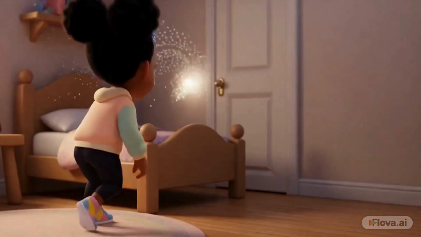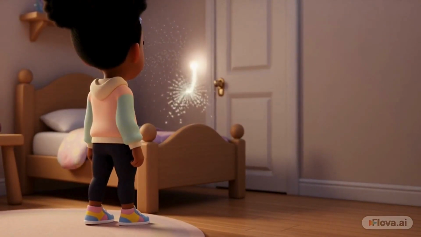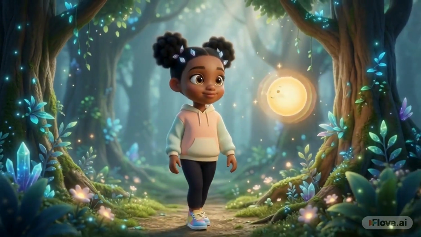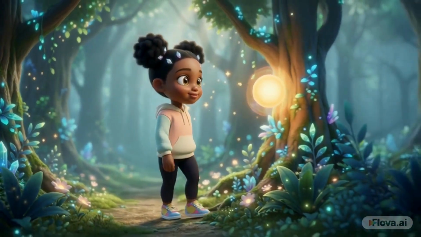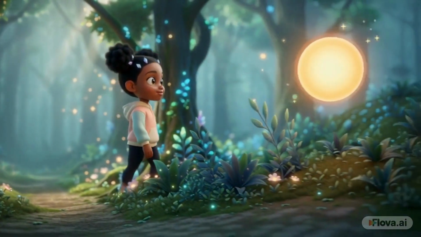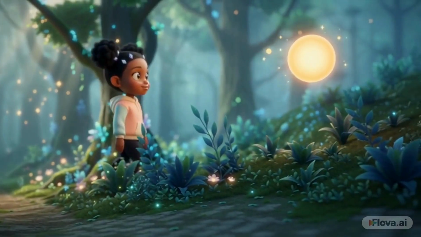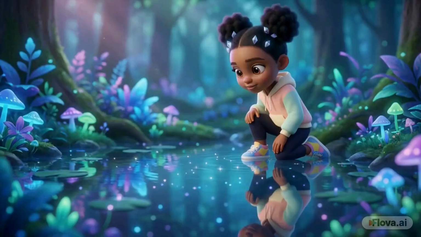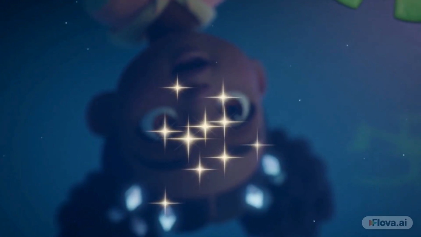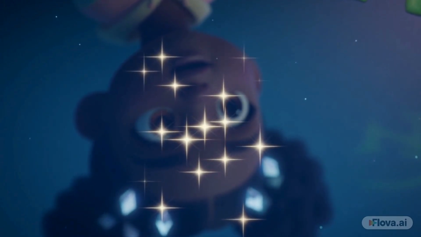A tiny glowing light appeared, as if it wanted to help, so Pixie followed. It led her into a quiet, shimmering forest. Everywhere Pixie looked, something sparkled. On the leaves, in the water, even in her own reflection. Pixie started to wonder if her crystals were really lost, or if they were trying to show her something.